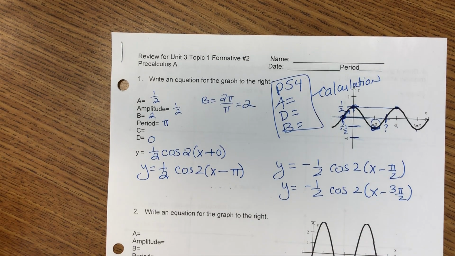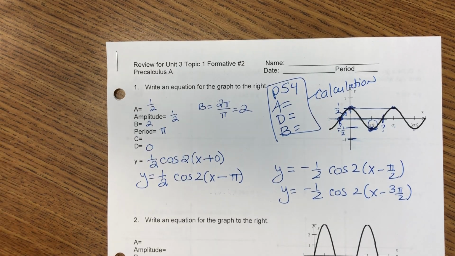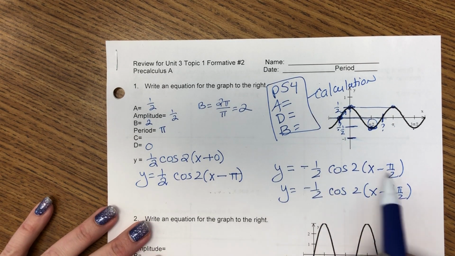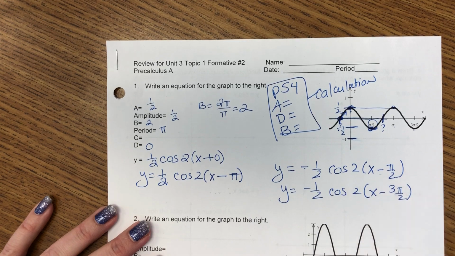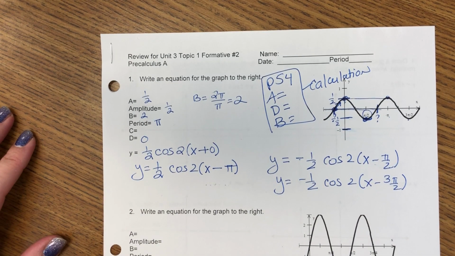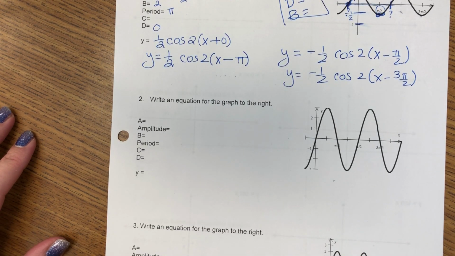You only have to write one equation on the quiz. We know that. We will look at everybody's answers. We'll look for the reflection. We'll look for the C value. We have to look at everybody's individually.